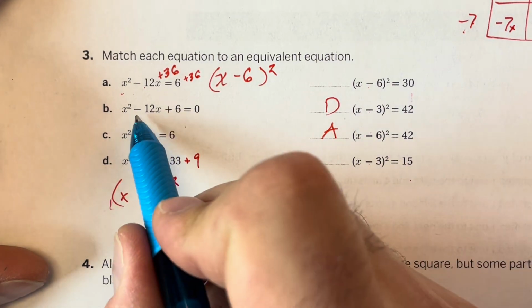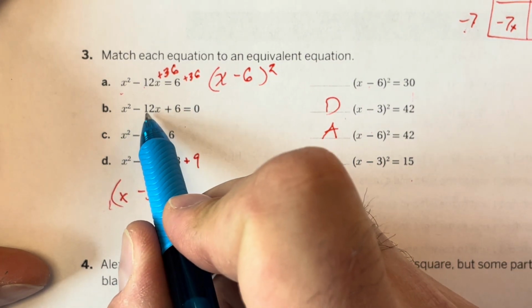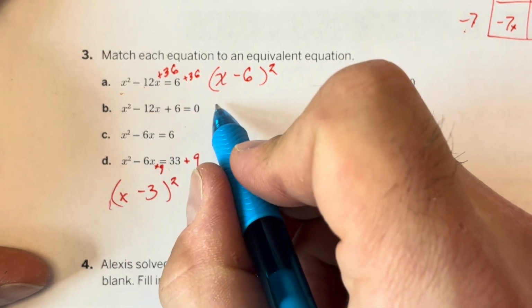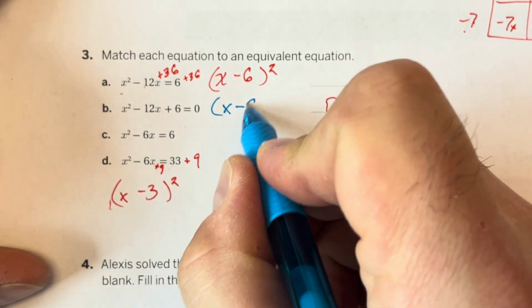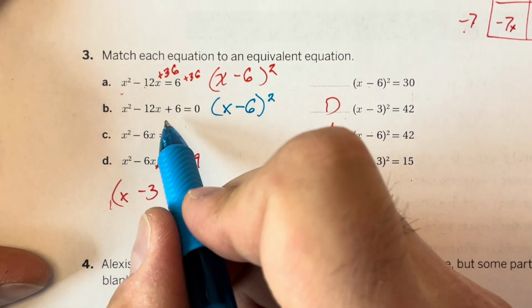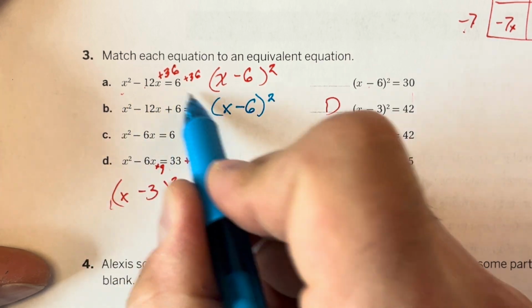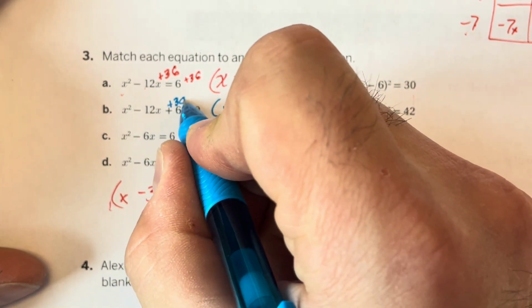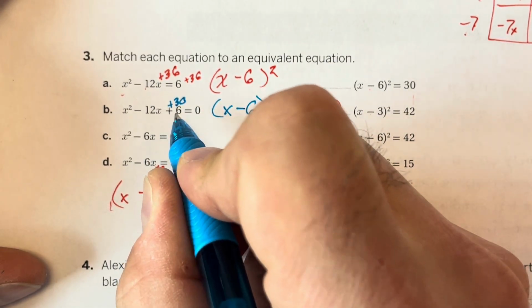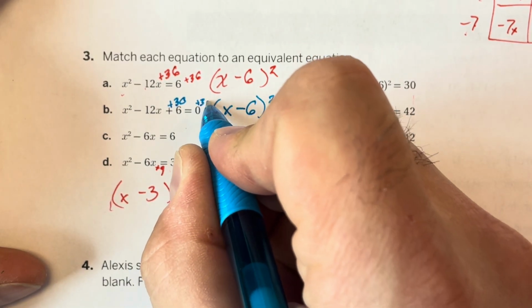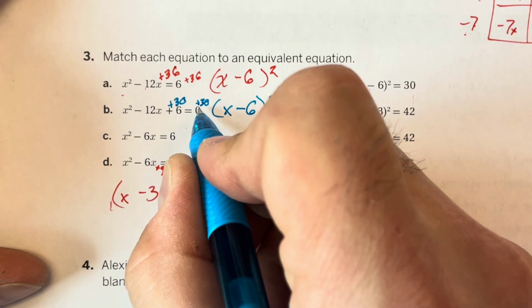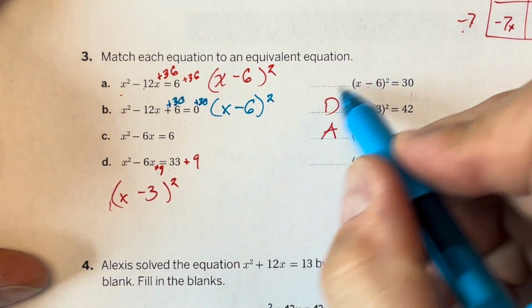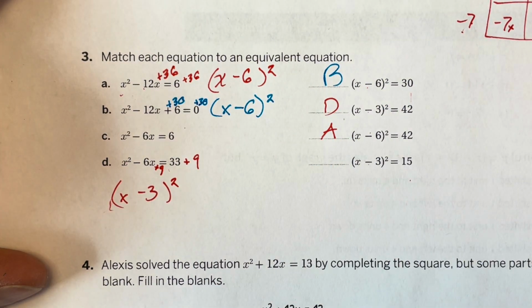Okay, this one, I would take that -12, split it in half, and I would get -6. Just like that last one, I'd get an x minus 6 squared, and I would have to have 36 on this side, but I already have 6, so I only need to add 30 more to make the 36 that I would need. So I'll add 30 more to the other side. Adding 30 to both sides keeps it balanced. So this one matches with B.